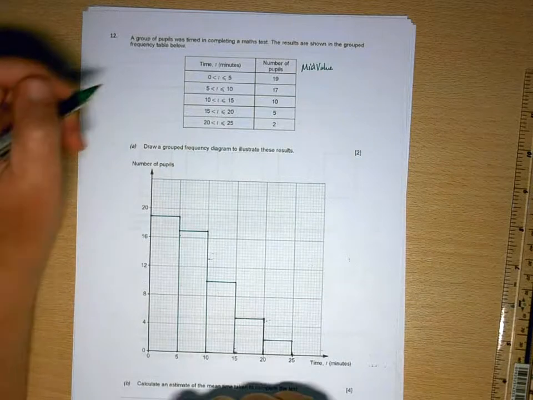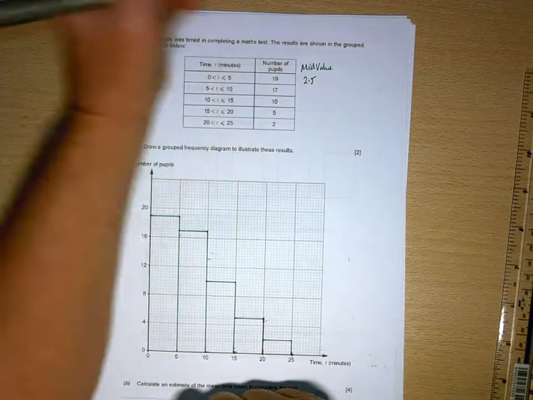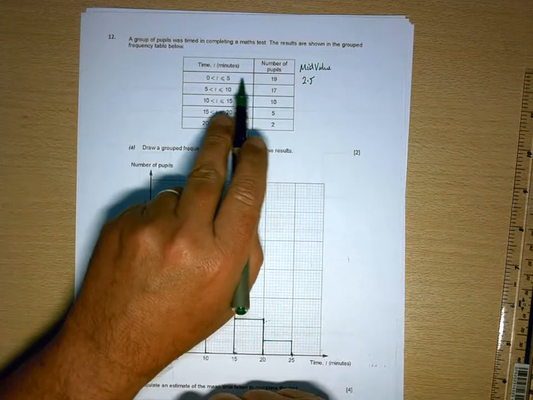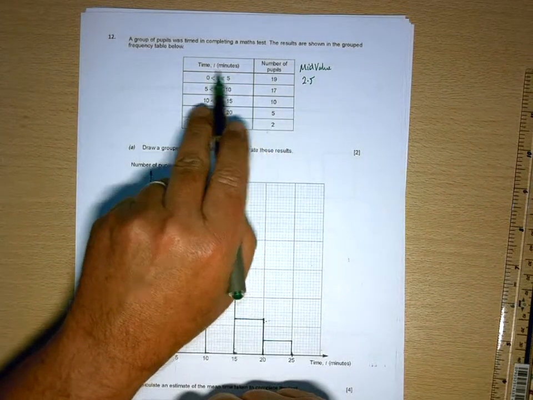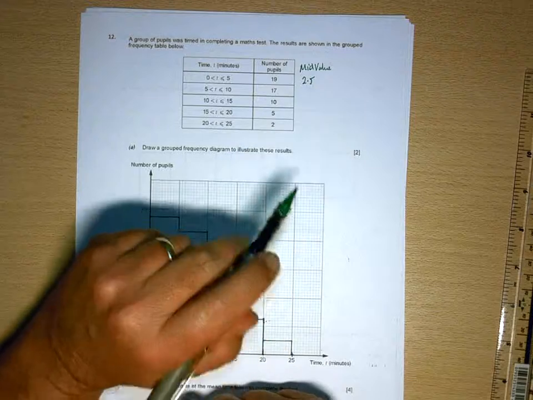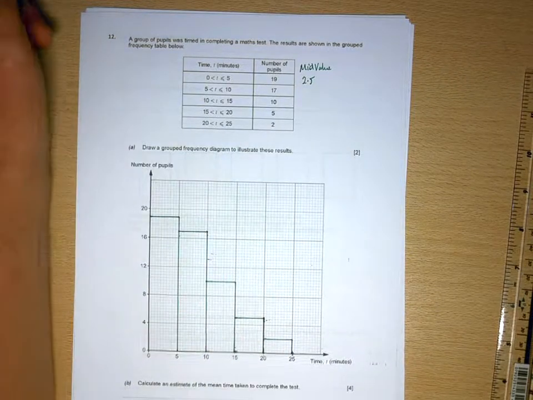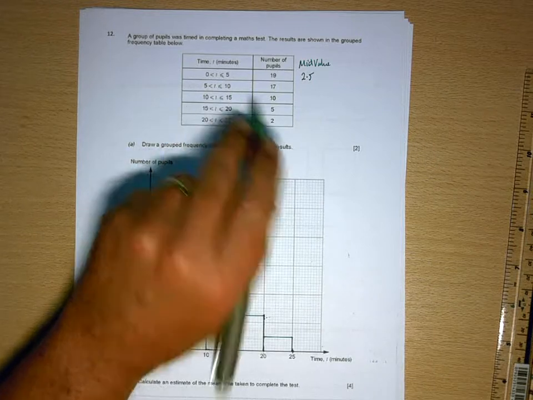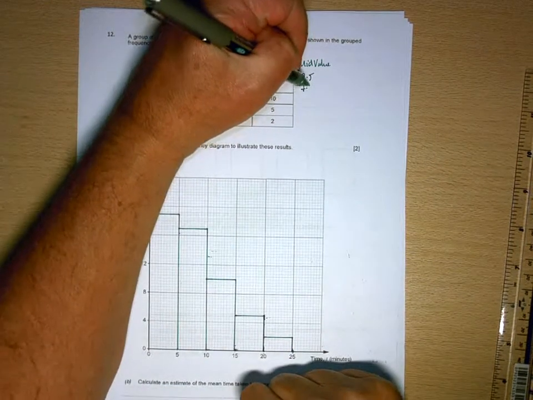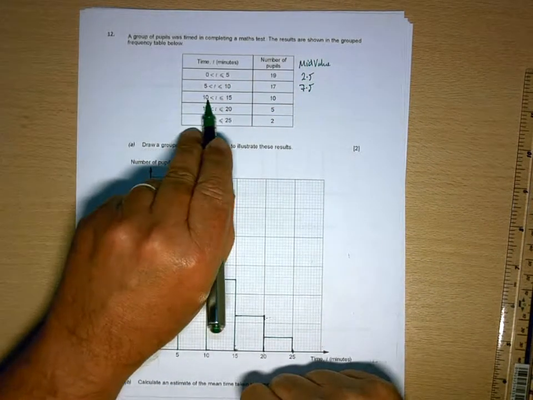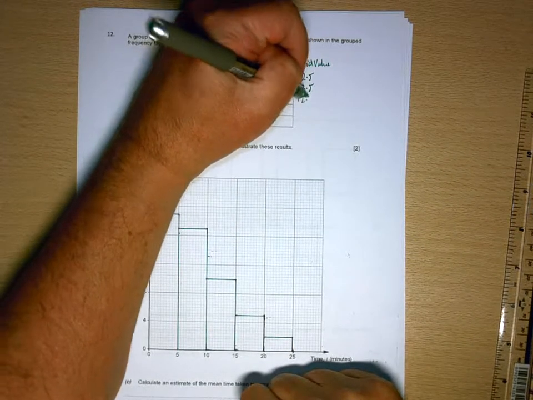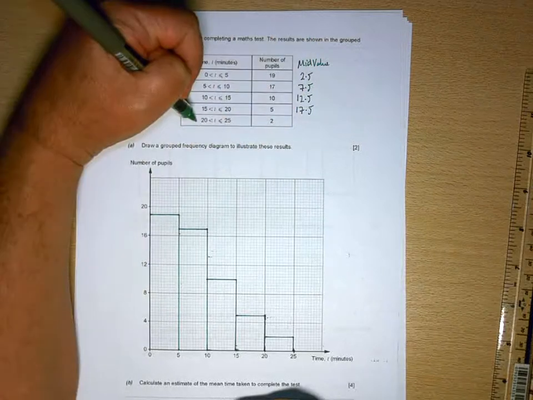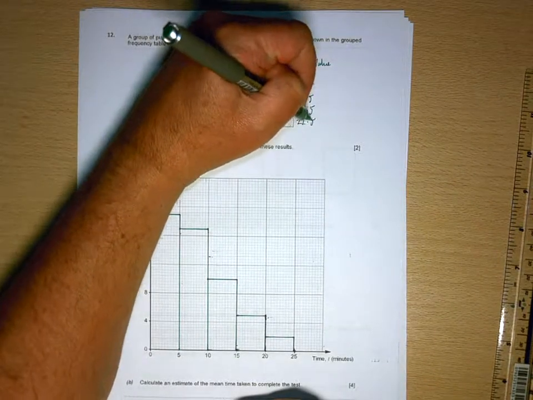So halfway between 0 and 5 is 2.5, and we're saying our estimate is that all of those 19 would average out around about the midpoint, which is 2.5. These 17 would be halfway between 5 and 10. These would be halfway between 10 and 15, 15 and 20, and 20 and 25.